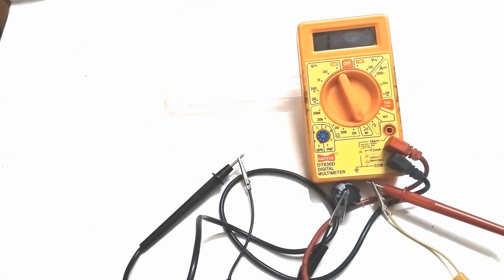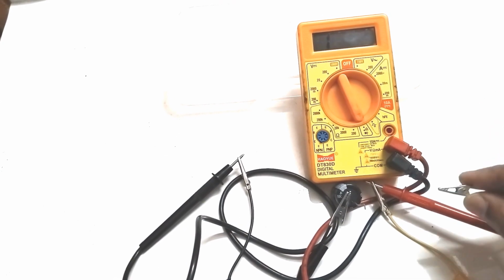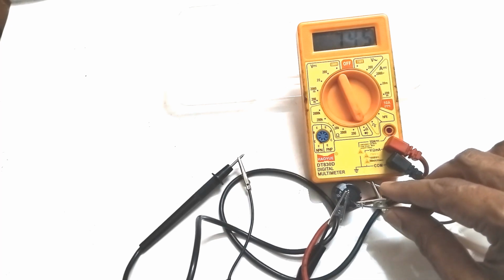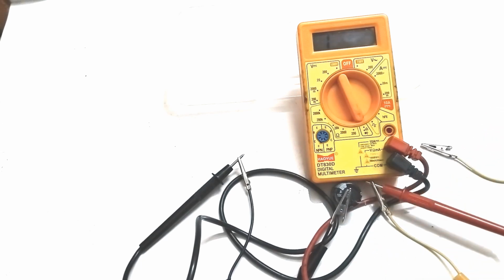I have discharged the capacitor once again and I am going to test again. You can see that there will be a value initially which will change quickly. See? The resistance value was low initially and then it increased as the capacitor charged, and then it became beyond range. There is no flow across it.